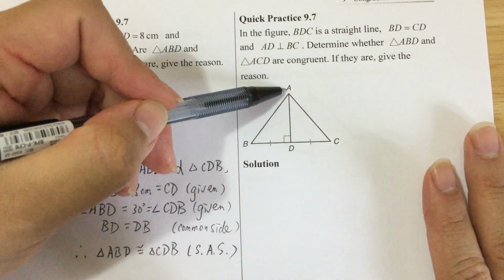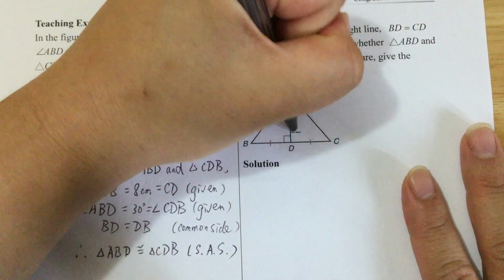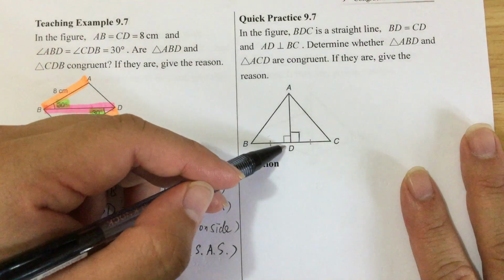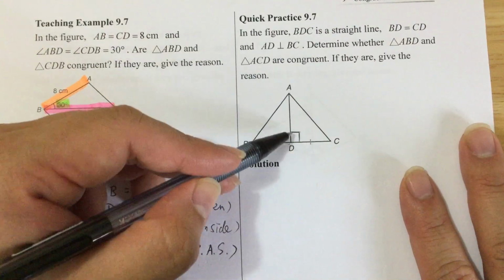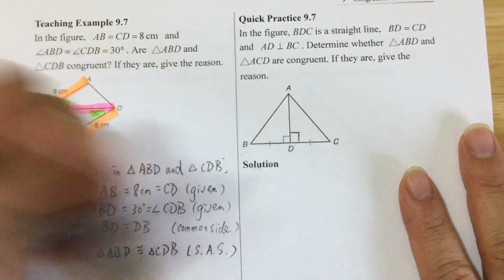In case you can see AD is overlapped, so this one is the common side. We have a right angle here. That means the other one must be a right angle also, 90 and 90, adjacent angles on a straight line. We have BD equal to DC. That means these three are SAS, not RHS, because we do not give you AB or AC.